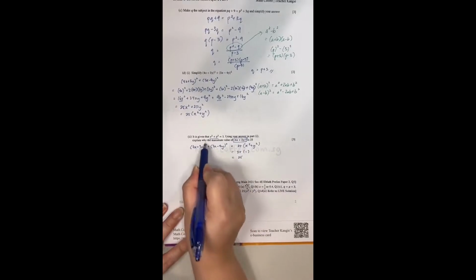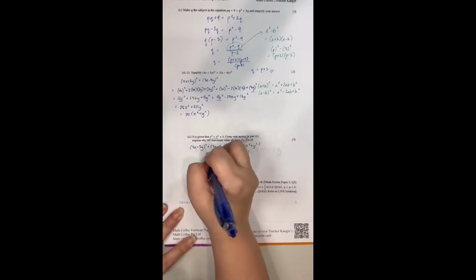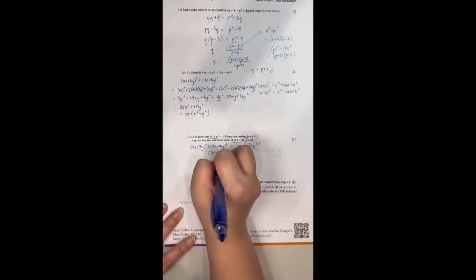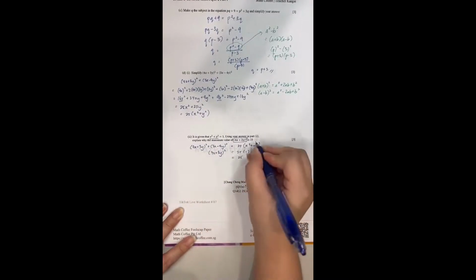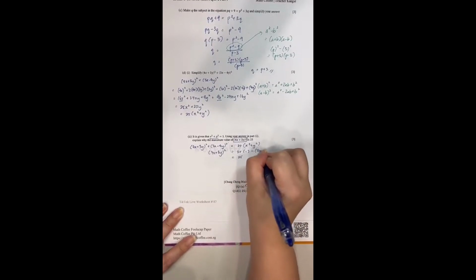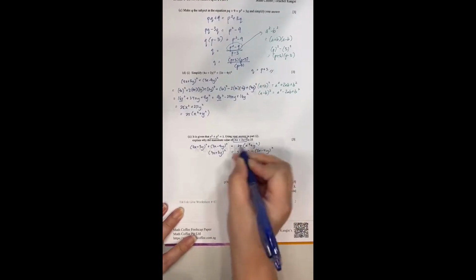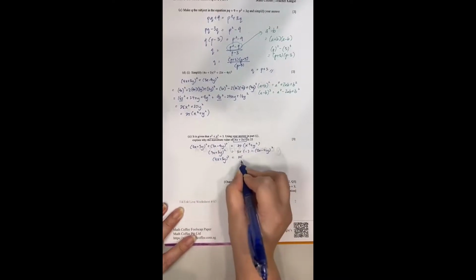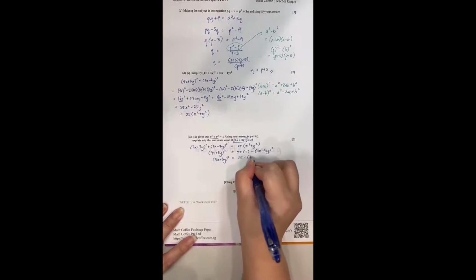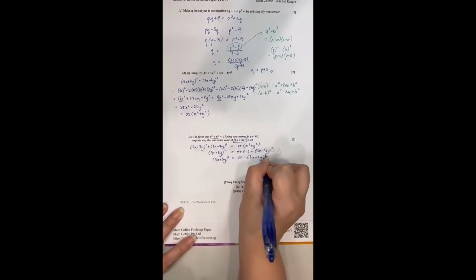So I'm going to make this the subject. Okay, so (4x + 3y)². Don't open. This plus something, I'm going to bring it to the other side. It becomes minus (3x − 4y)². So (4x + 3y)² equals 25 − (3x − 4y)².